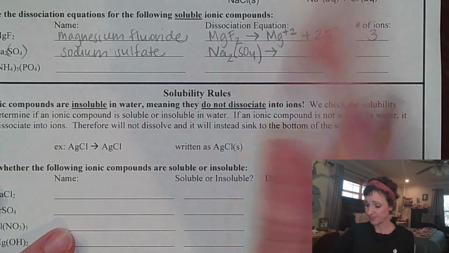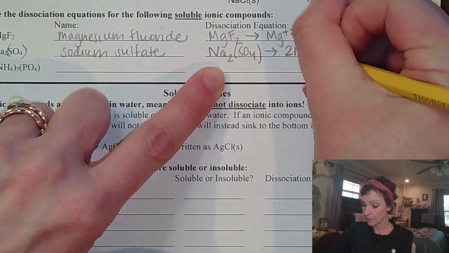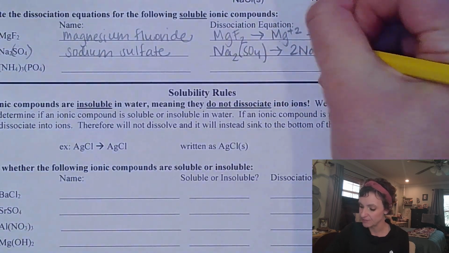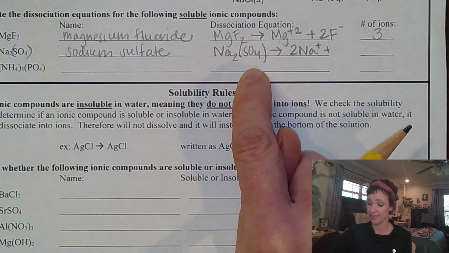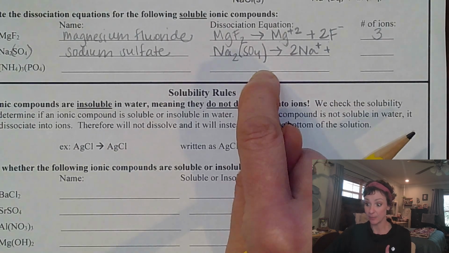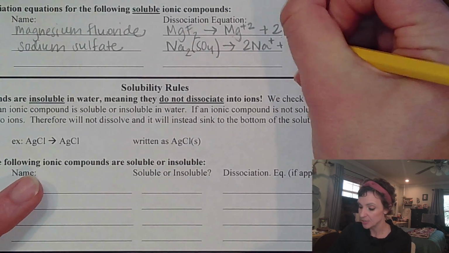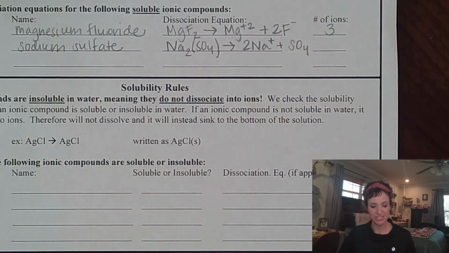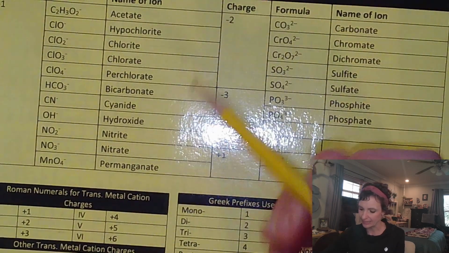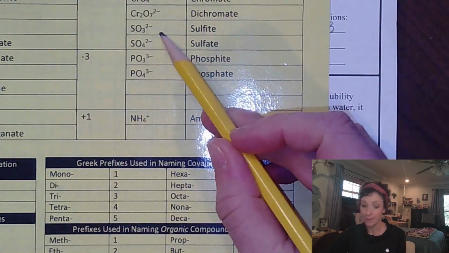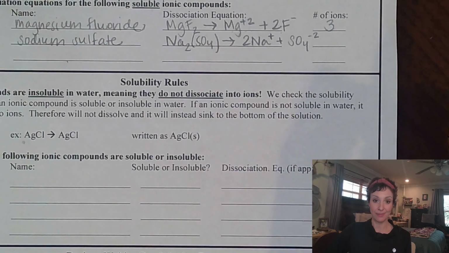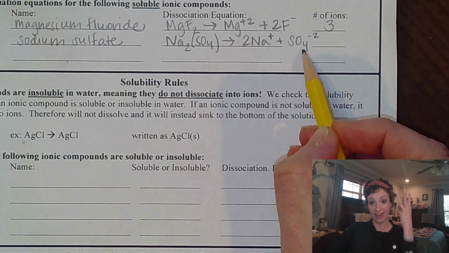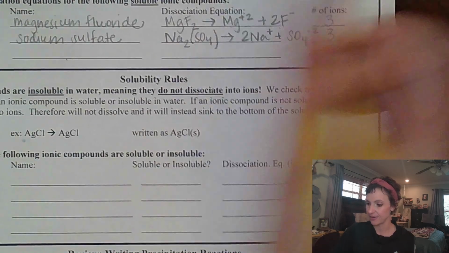So the sodium ion comes first. I have 2 of him. What charge does the sodium ion have? He is a group 1, so he makes a +1 charge. So I have 2 sodium ions. And then I have 1 total of these sulfates. There's nothing on the outside of the parentheses telling me I have more than 1 of that polyatomic. So I have SO4. And what is the charge of a sulfate polyatomic from my list of polyatomics? He's got a -2 charge. Okay? So I have 2 sodium ions plus 1 sulfate ion. How many total ions? I have 3 of them.